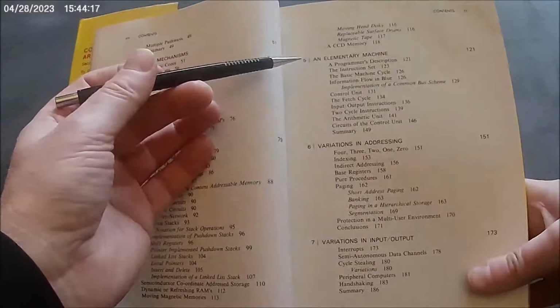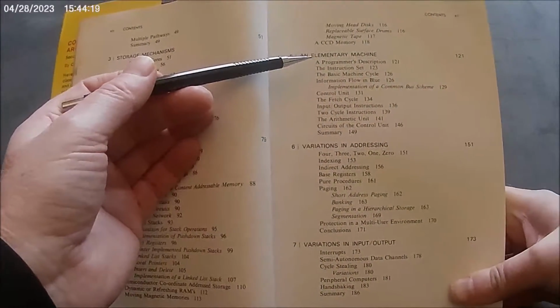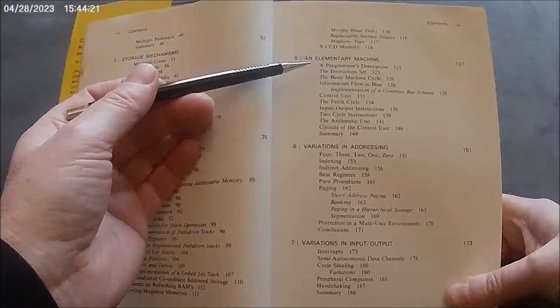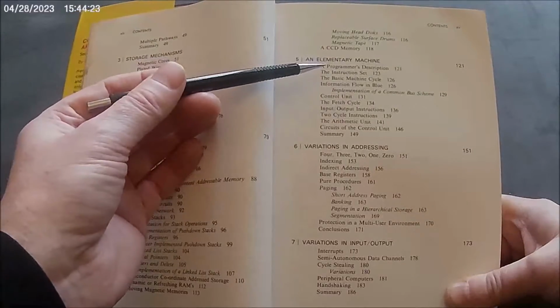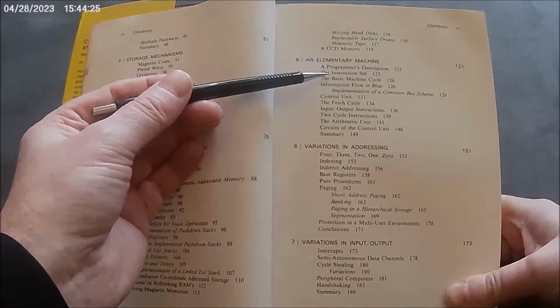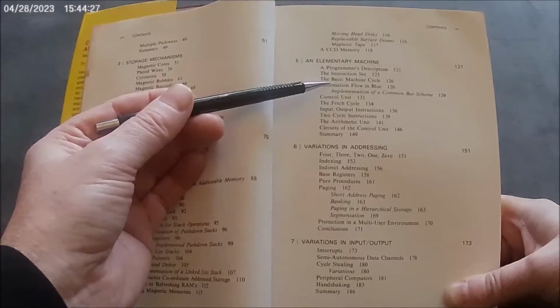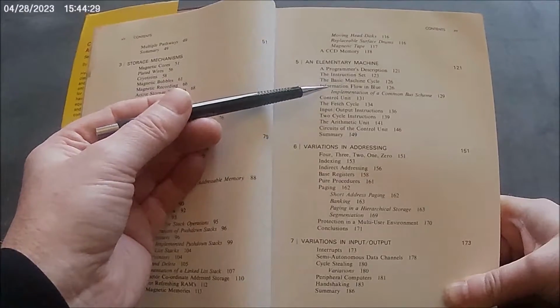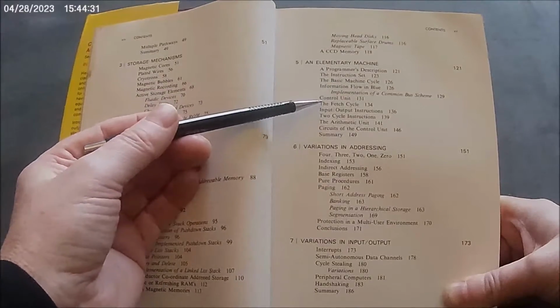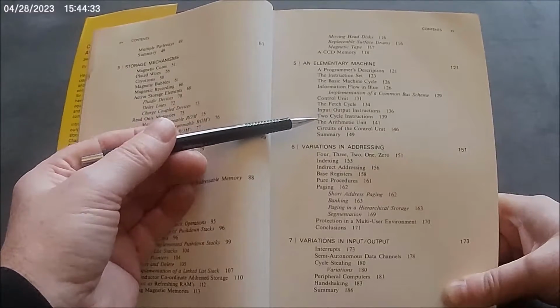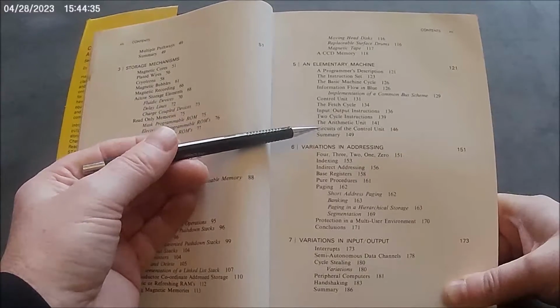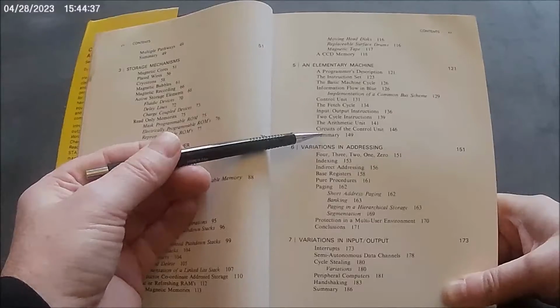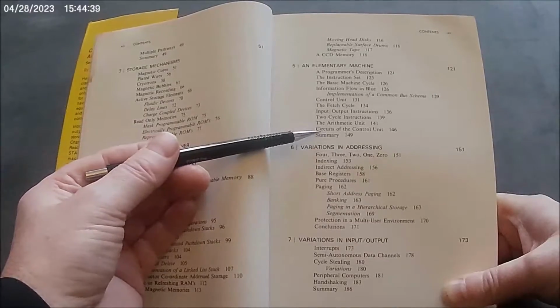And then it moves on to the elementary machine. So this is when it starts building up the machine that they call Blue. So we've got the programmer's description, the instruction set, the basic machine cycle with control unit, fetch, execute cycle, the arithmetic logic unit, and the circuits for the control unit.